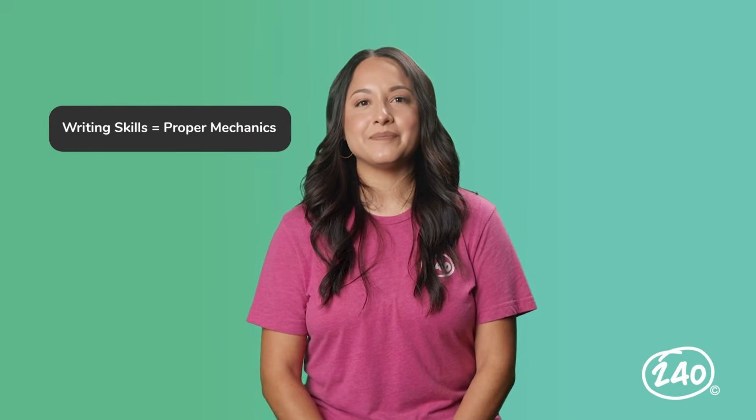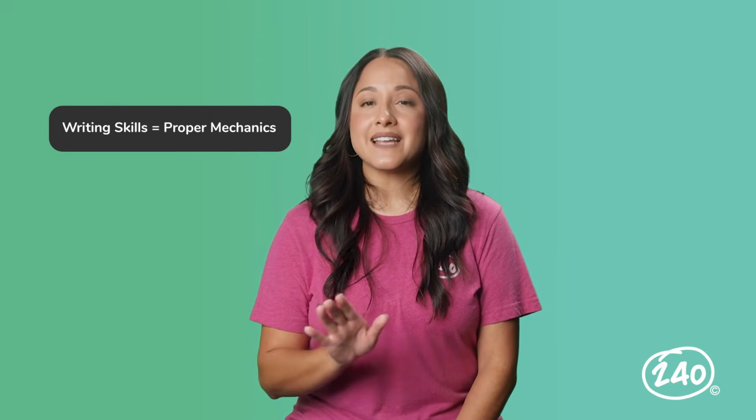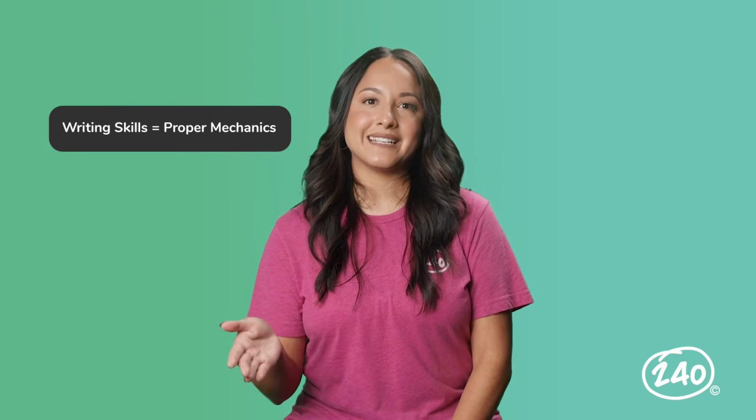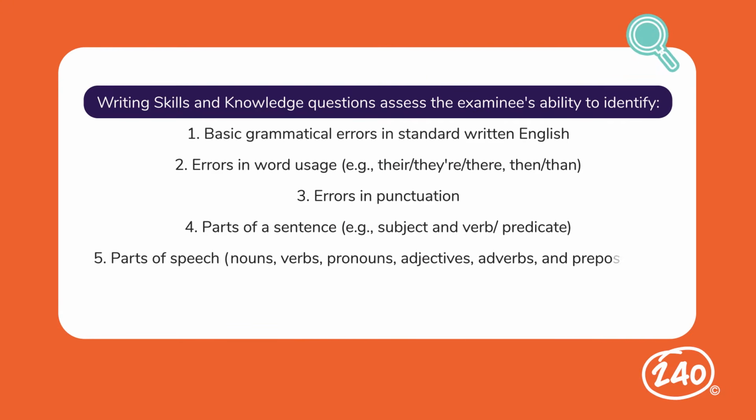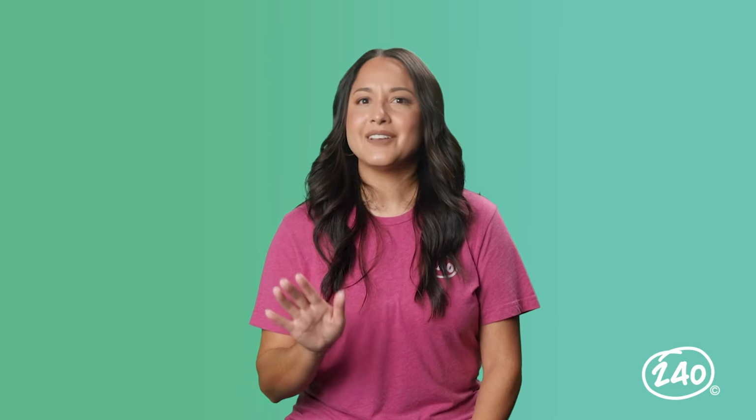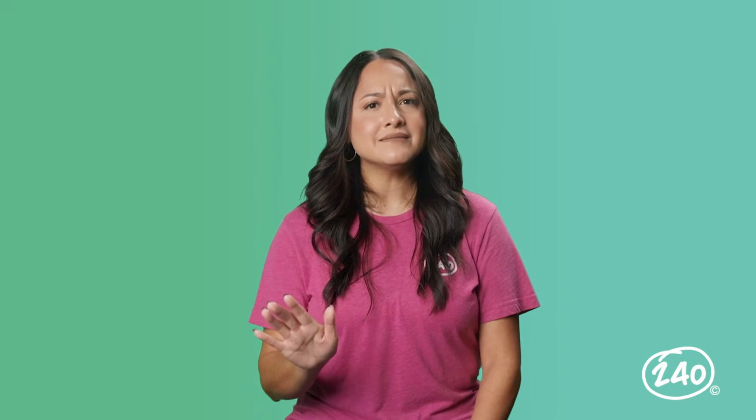Let's zoom in on the first. You will see snippets of writing and be asked to identify errors and elements related to mechanics. This means you won't focus on the content of the writing, but instead on the grammar, word usage, punctuation, sentence parts, parts of speech, and spelling in the snippets. Wait, proper word usage? Proper spelling? Now, should you spend your time memorizing the spelling of every single word in the English language? Absolutely not. The words that will come up on your ParaPro exam are different from the words you'd practice if you were preparing for a spelling bee.